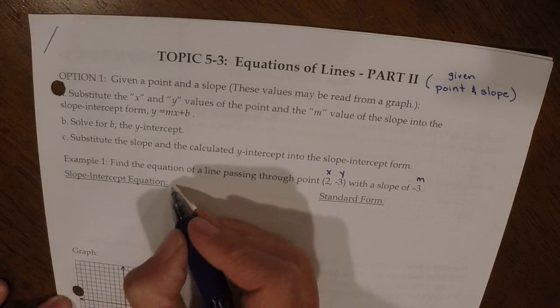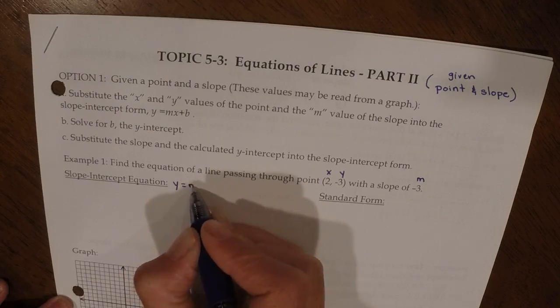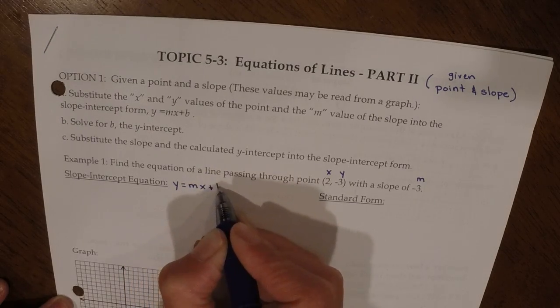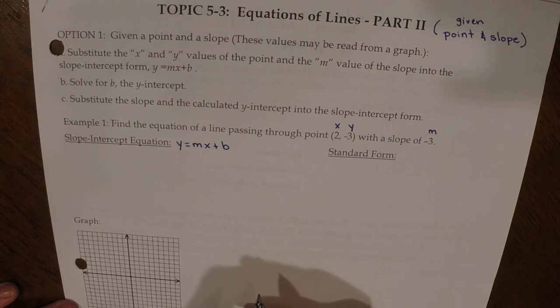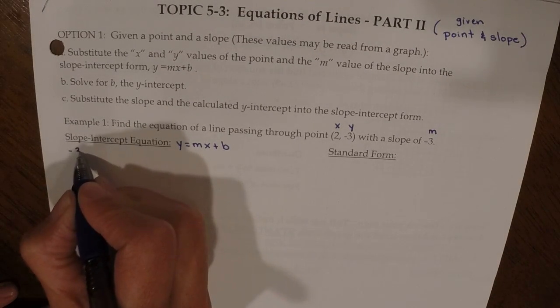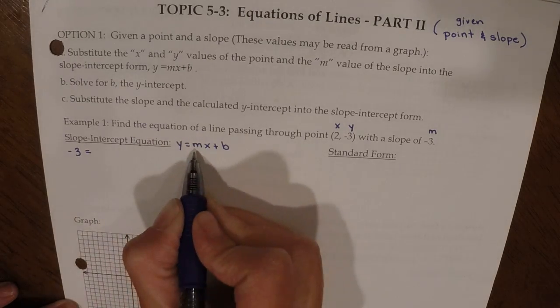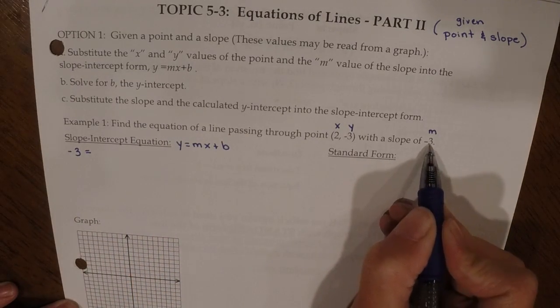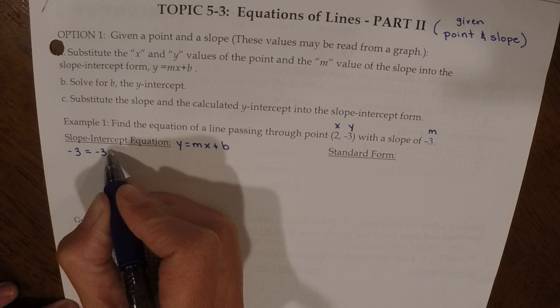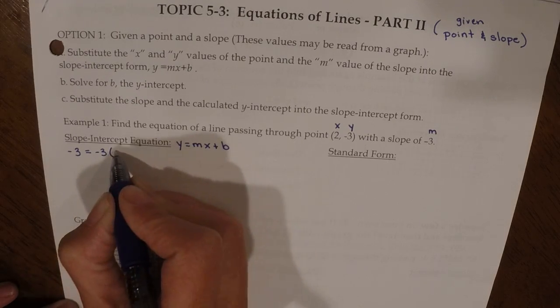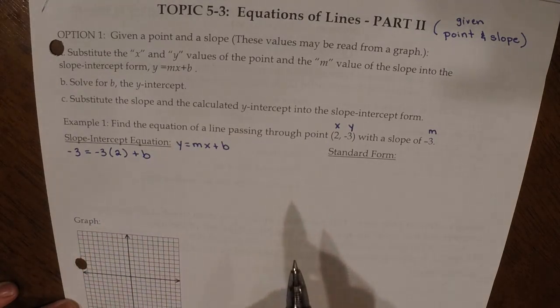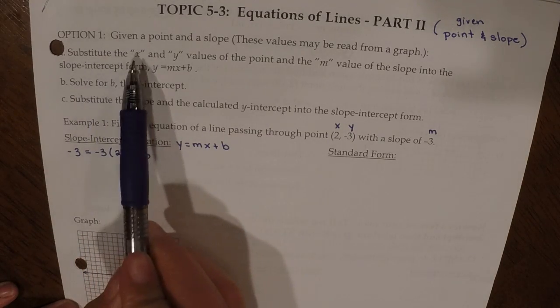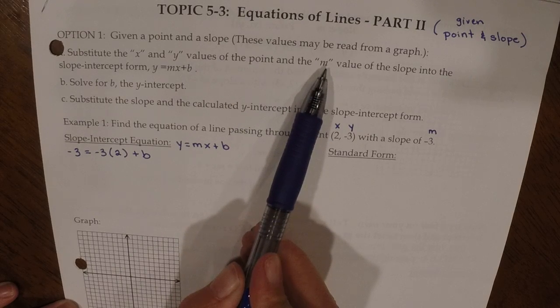So if I'm plugging into slope-intercept, y equals mx plus b, my y value is -3, and then equals m, which is also -3, and then times x, which is 2, plus b. So now I've substituted x, y, and m into the equation.